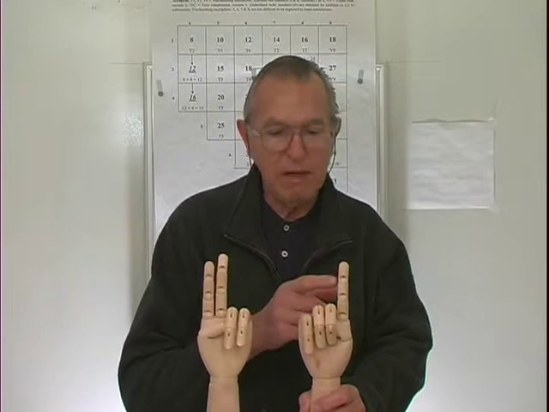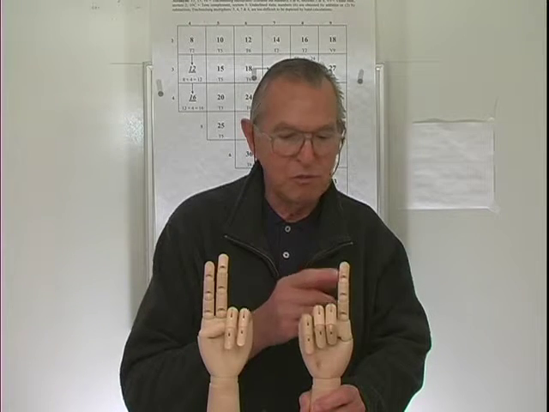So I'm going to multiply the open fingers. 1 times 2. So 2 is the ones place. Add the closed fingers, and I get 4 on this side, and I get 3 on this side, and 4 and 3 is 7. So 8 times 9 is 72.